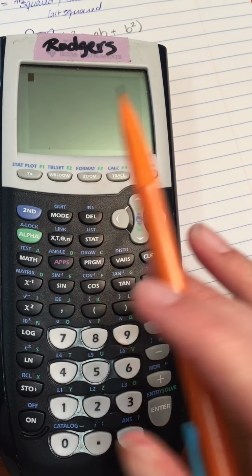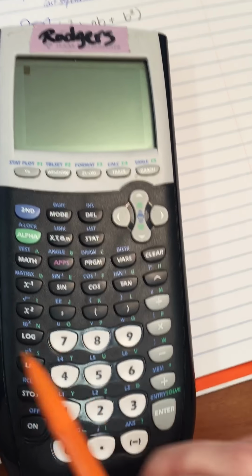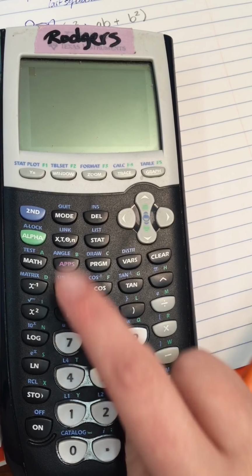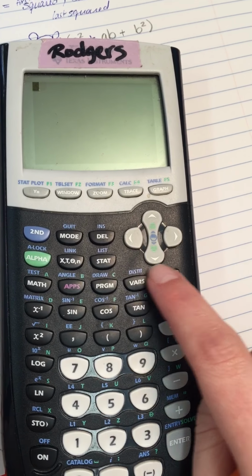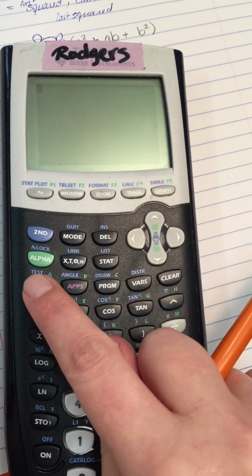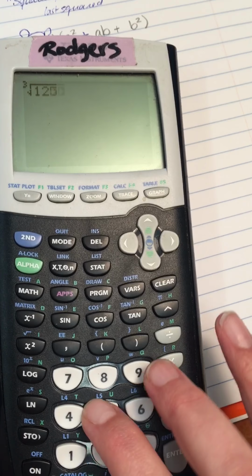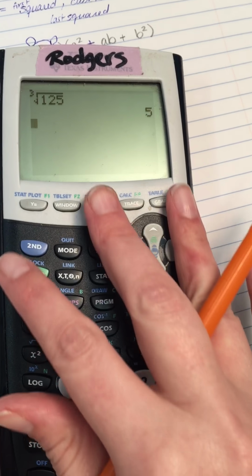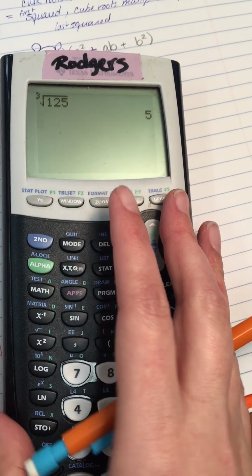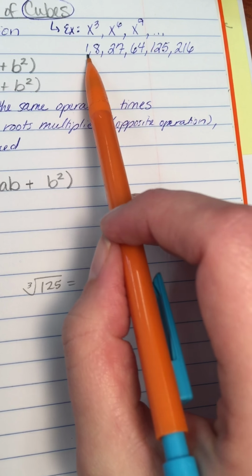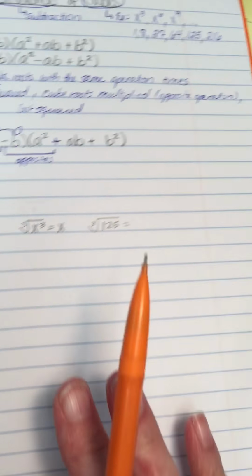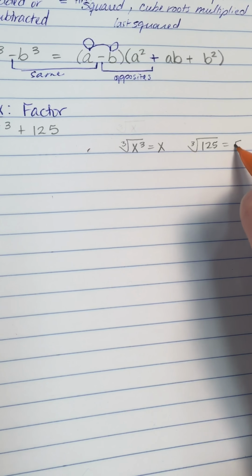On the newer ones, the Inspires, it's actually just on here. You just hit second, it's over here somewhere. But anyway, you hit the 3. Actually, no, I think this one has it. You just hit math, and then there it is. See? Okay, and then 125. But I also knew that because I already listed it out up here. See? There's 125. 1, 2, 3, 4, 5. Okay. Anywho, so that's 5.